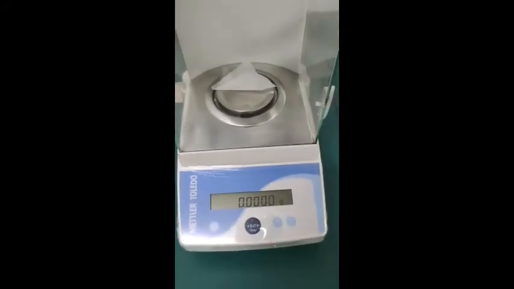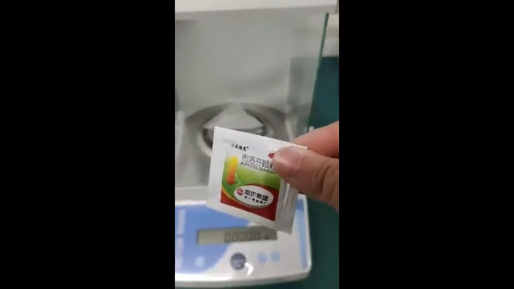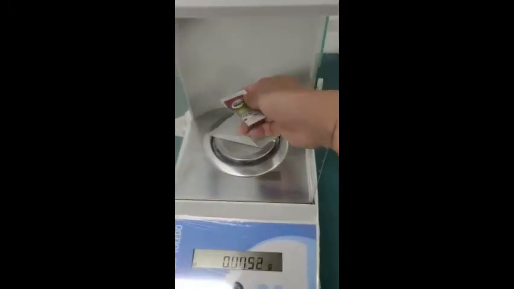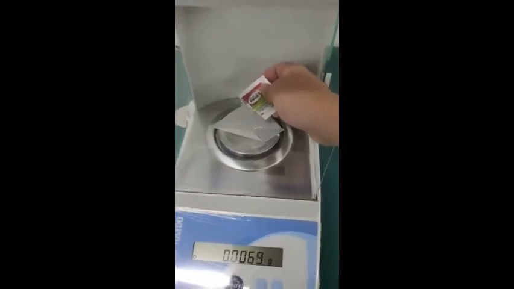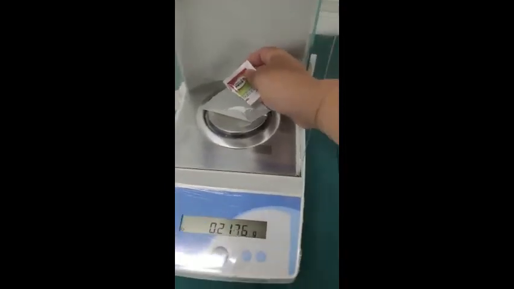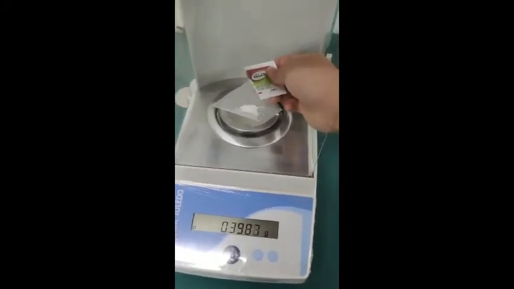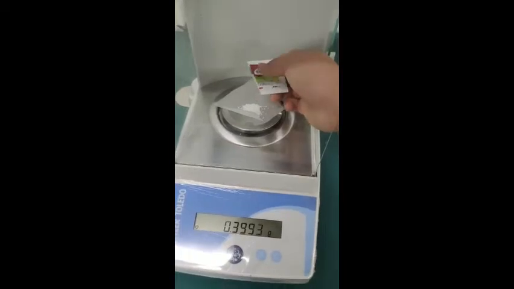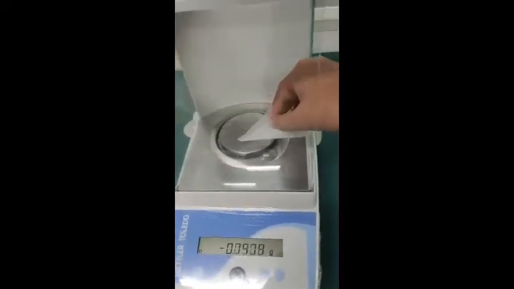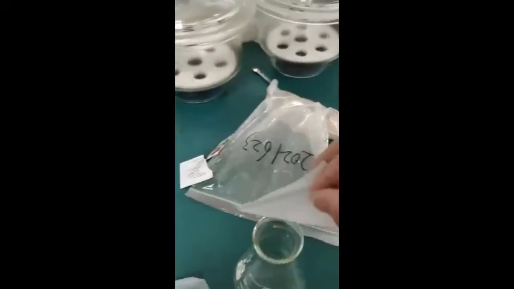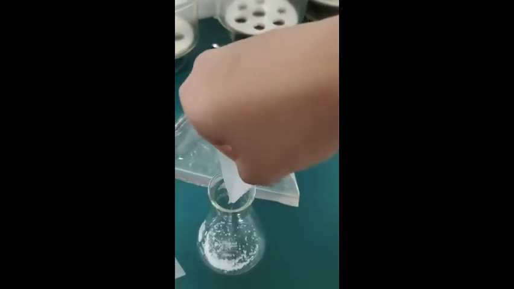Now standardize the balance and turn it to zero, and take out our drugs. Pour the drugs onto the balance, and we can see the number change. Up to 0.5 gram of solids, we collect the solids into the conical flask. See, this is the result. That's why I use the folded paper.